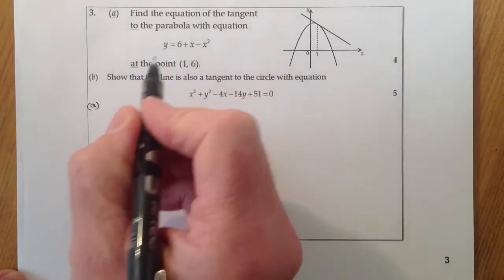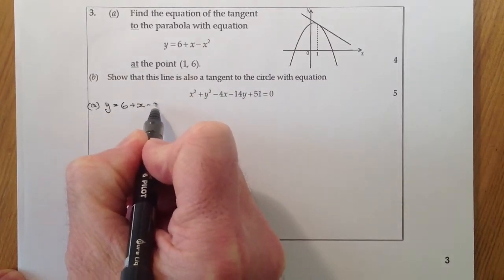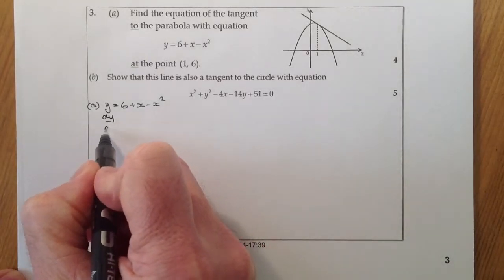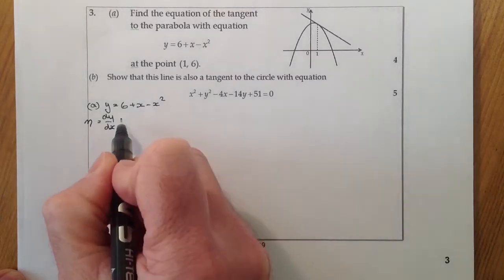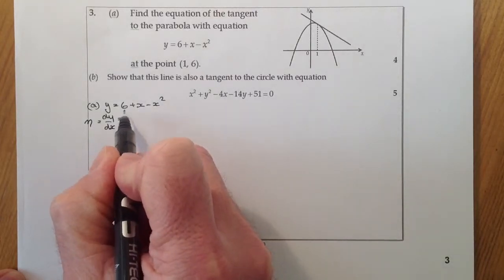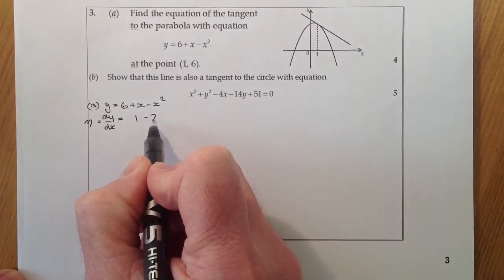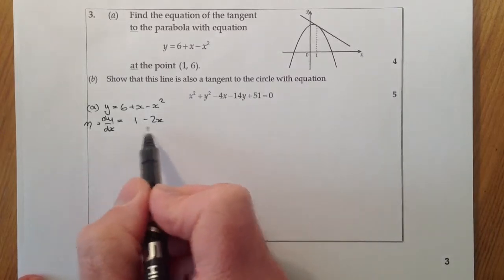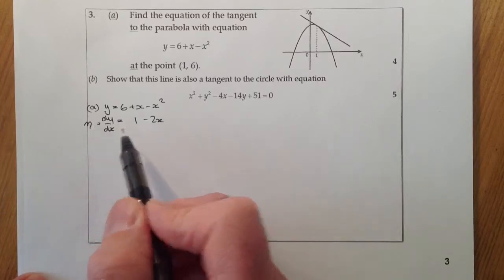Okay, so I'll write down the equation first of all, and we'll make a start with that. If I differentiate, I'll find dy by dx. And remember, dy by dx is just the same as working out the gradient. So this is a gradient formula that I'm going to work out here. 6 differentiated goes to 0, that'll give me 1, that'll give me minus 2x. So that's differentiated, and that would be the gradient formula. So for any value of x that I know, I can find out what the gradient is at that point.